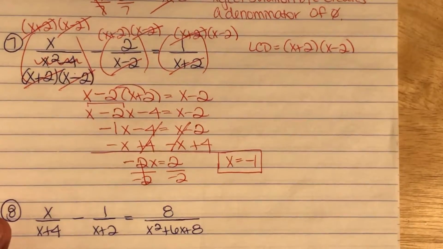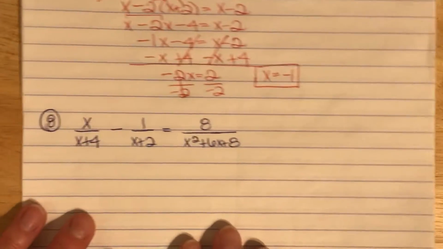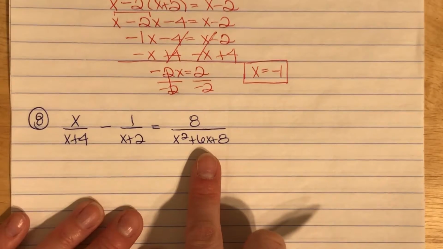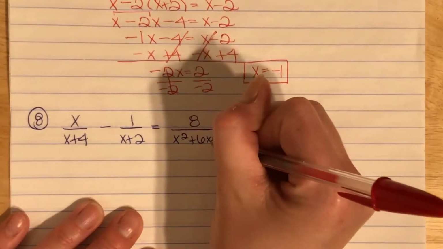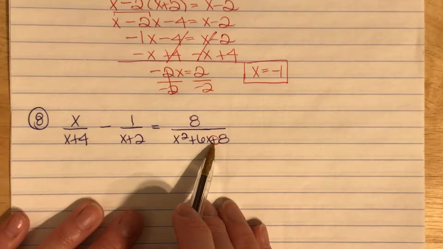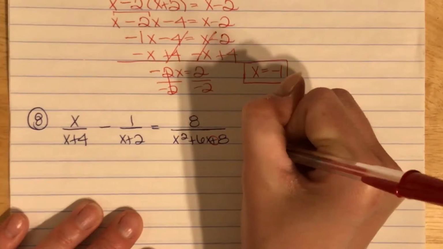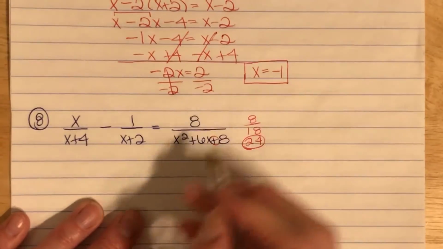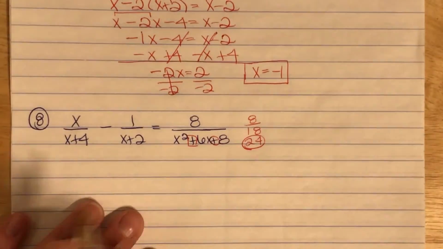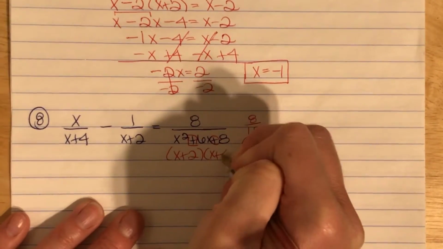Okay, so just like with example number 7, I need to factor the trinomial. So I have a plus sign at the end, I have a leading coefficient of 1, this is standard factoring. So plus sign means I'm going to add the factors of 8 to get the middle term. So I get 2 and 4. Middle term is positive, so both of them will be positive. So x plus 2 times x plus 4.